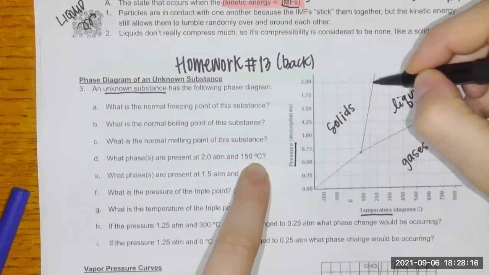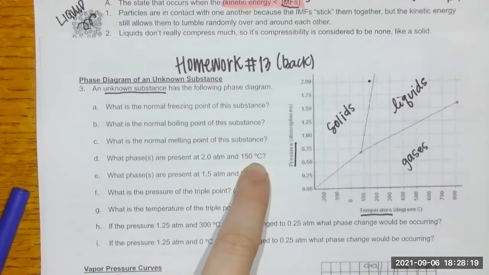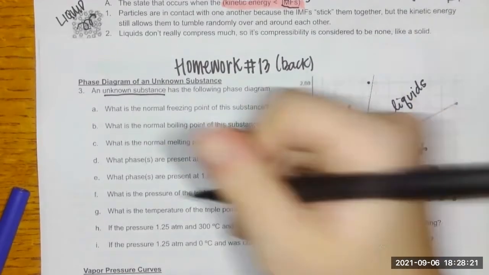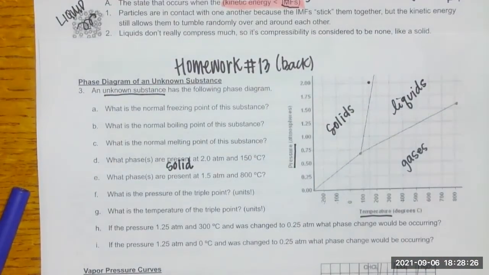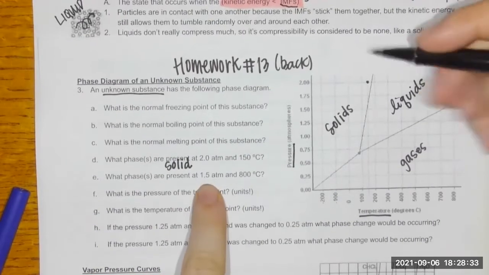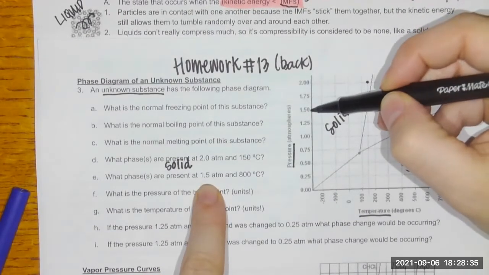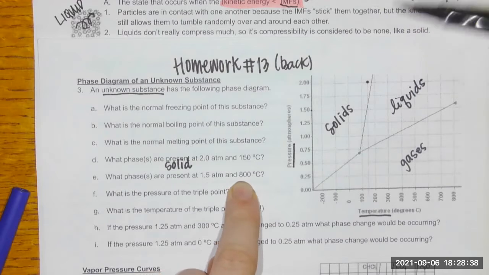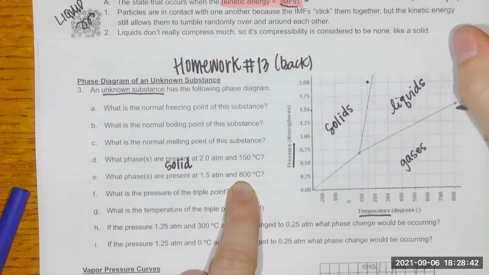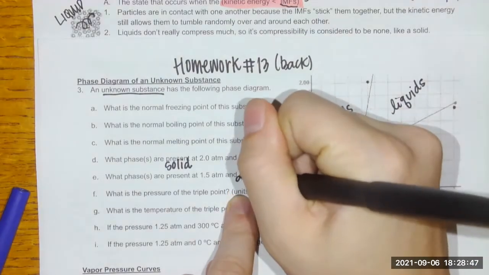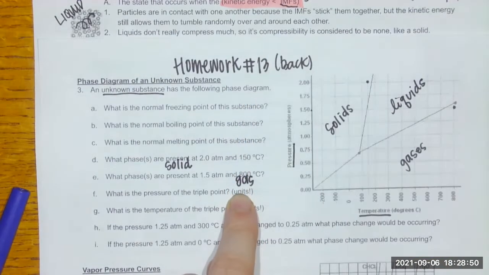So at 2 atmospheres and 150 degrees Celsius, this would be in the solid phase. If we dropped the pressure a little bit to 1.5 atmospheres and cranked it up to 800 degrees, kind of like here, just barely, this would be a gas.